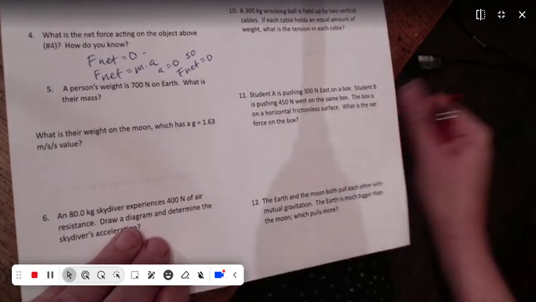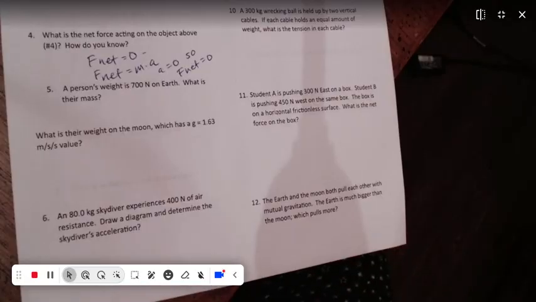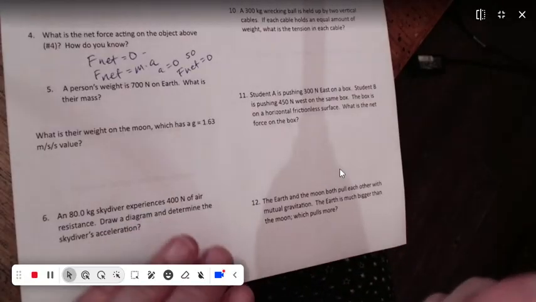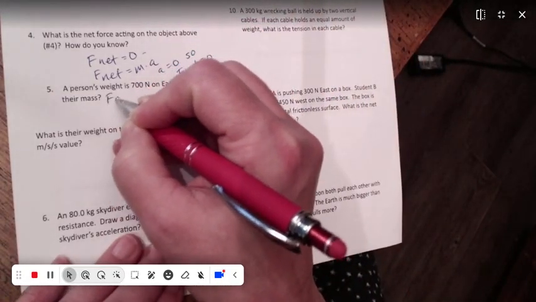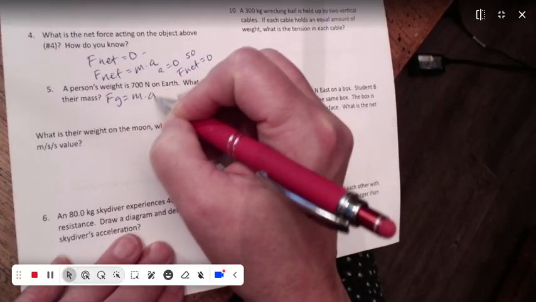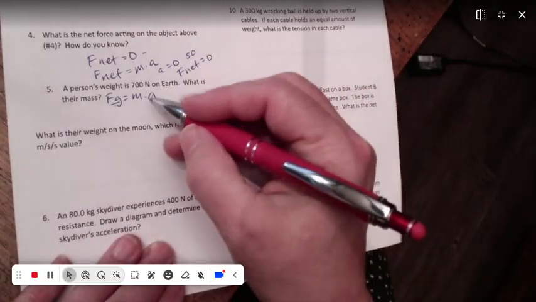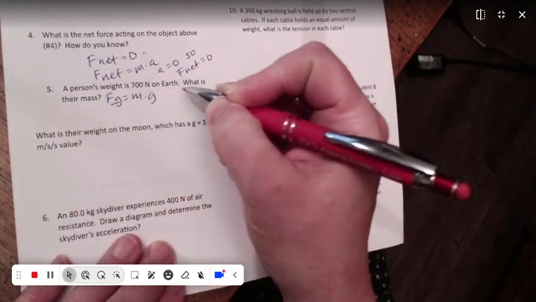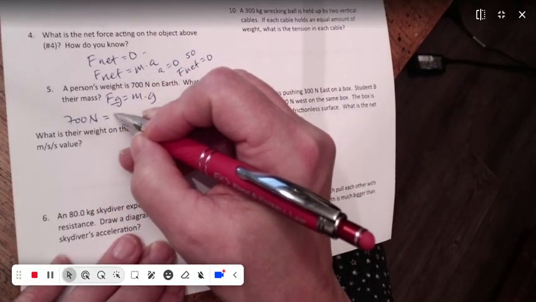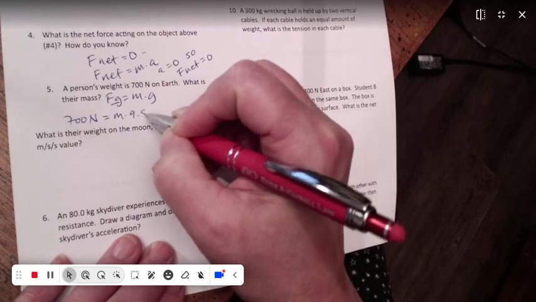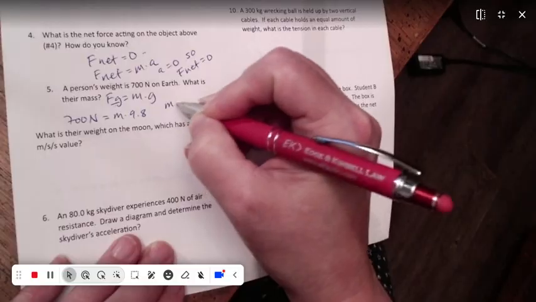Okay, a person's weight is 700 newtons on Earth. What is their mass? So we can use this equation, Fg equals m times g. Fg is my force of gravity, or my weight. And if I weigh 700 newtons on Earth, I can do mass times 9.8. 9.8 is g, my acceleration due to gravity, and then I solve that for mass.